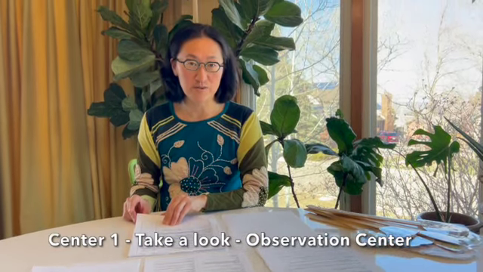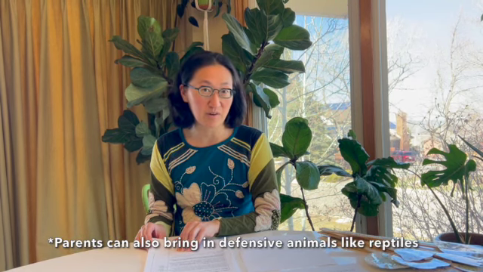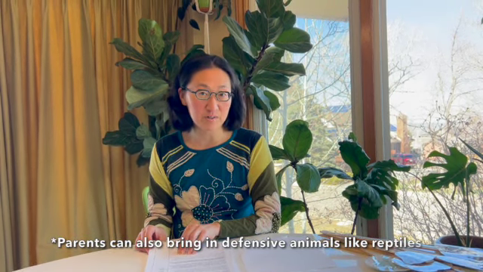So for Center 1, this is called Take a Look. It's an observation center. This one will have samples of plants and animals' defenses. So you might have some porcupine quills. We might try to put in maybe a cactus or something like that. There's also horns and antlers in there. If there is somebody in your group or in your class who has anything prickly or thorny from their own garden, they can feel free to bring that in as well for the students to observe.